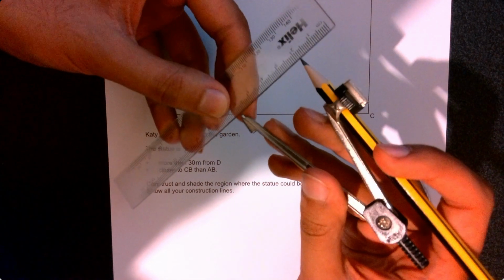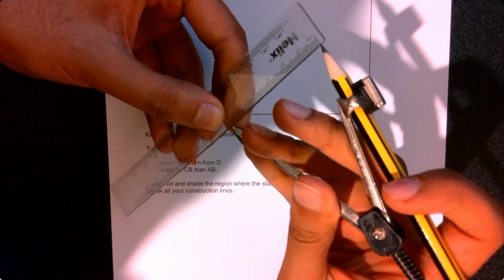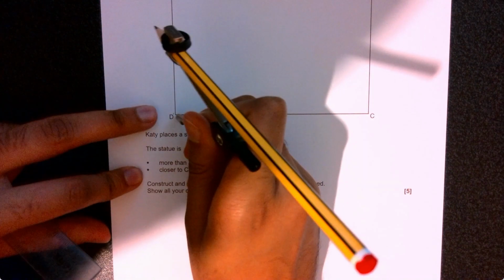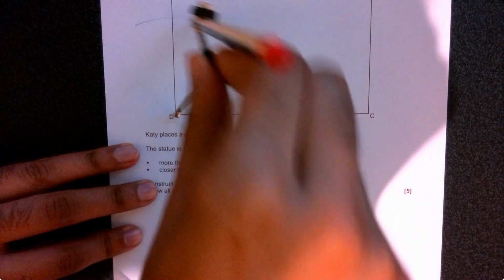So if I measure 6 centimetres, like so, then I will draw my arc from the point D. And you can see this over here.